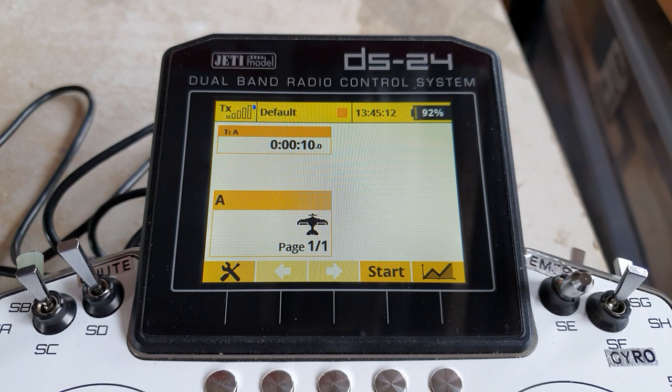So what do I mean? Well, if you have the countdown timer running, it will tell you at 5 minutes, 4 minutes, and so on, down to 1 minute. Then it'll tell you at 50 seconds, 40 seconds, 30 seconds, 20 seconds, 10, 9, 8, 7, 6, 5, 4, 3, 2, 1. And then it beeps. And if you've got stick vibration, as I have on this 24, it'll vibrate the right-hand stick twice.